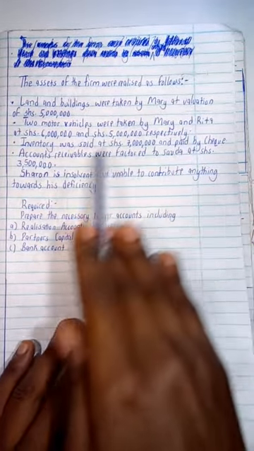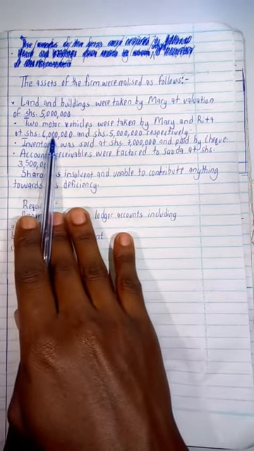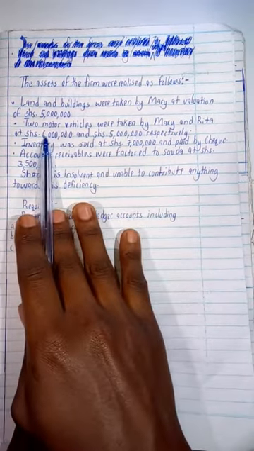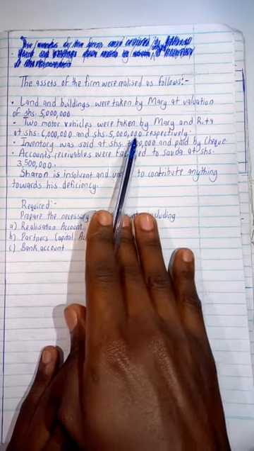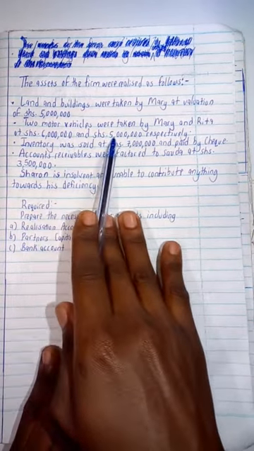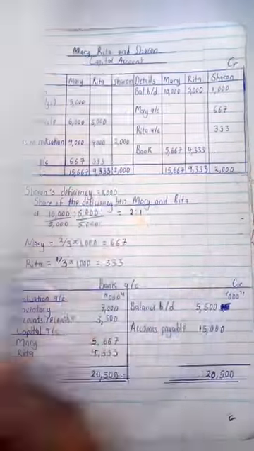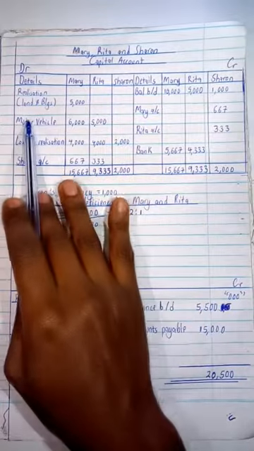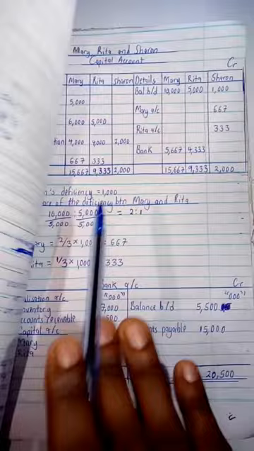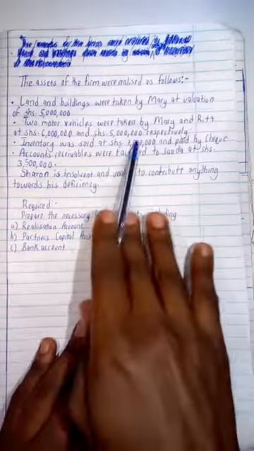Then I come back, they're saying motor vehicles were taken by Mary and Rita. So again, I'm going to do the same thing, whereby it's having 6 million and 5M respectively, meaning Mary took 6M and Rita took the motor vehicle for 5M. So meaning that I'm going to debit my capital account. I'm going to go on the debit side of the capital account, and I say Mary took it for 6M, the motor vehicle 6M, and Rita took it for 5M.